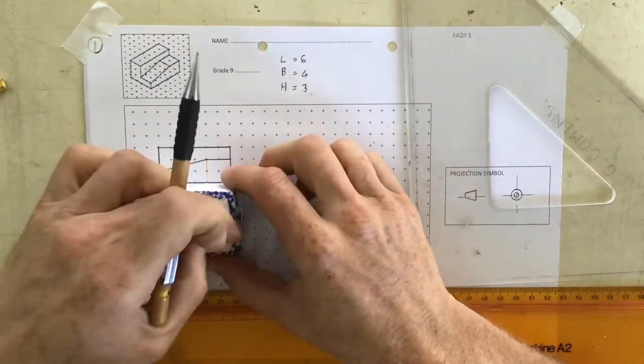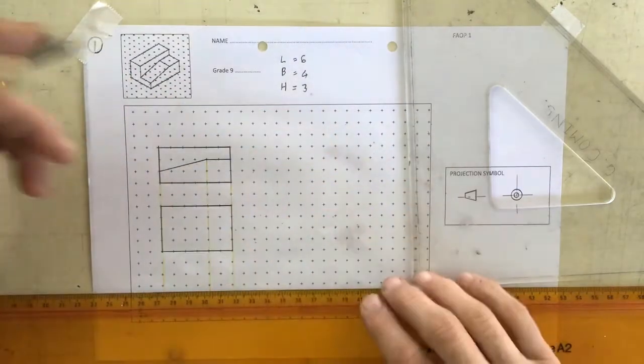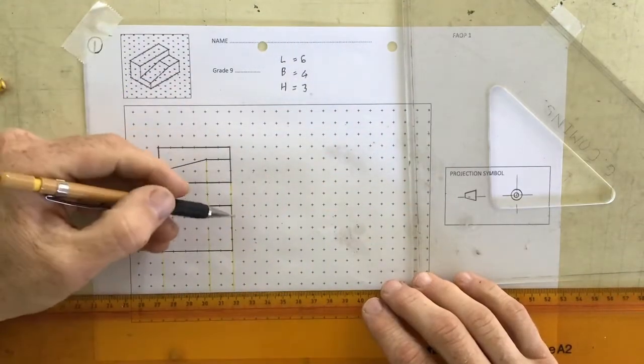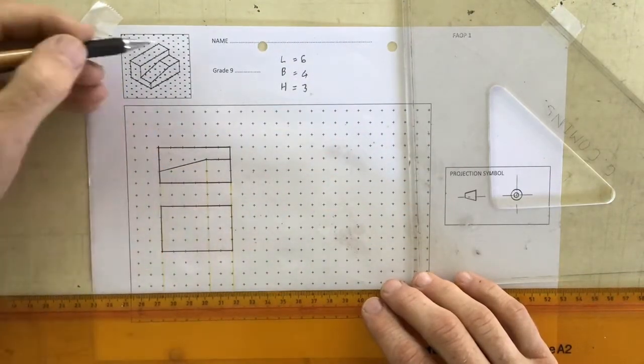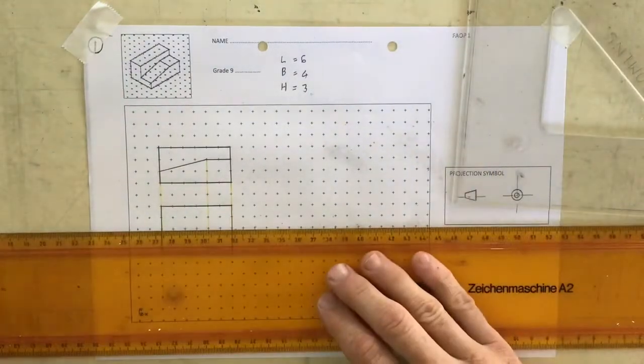You can see that there's a line that goes across there. So I count 1, 2 blocks across, 1, 2 blocks across. And that line goes all the way across the top.